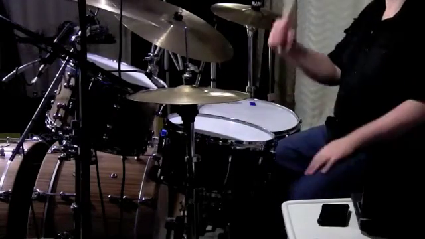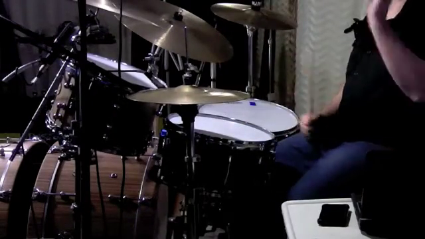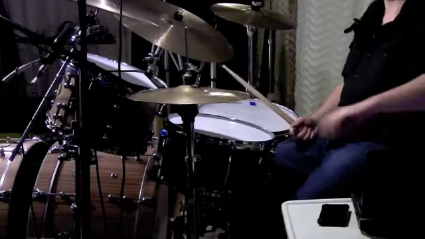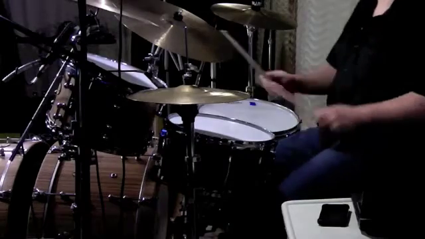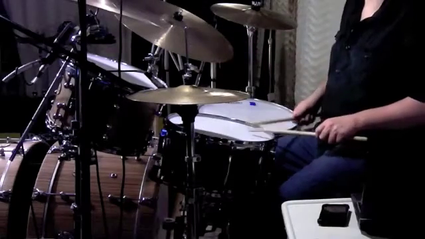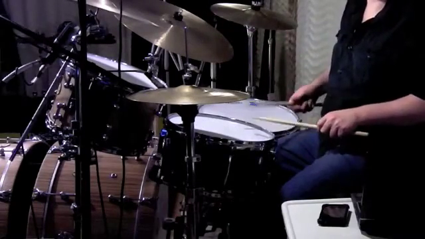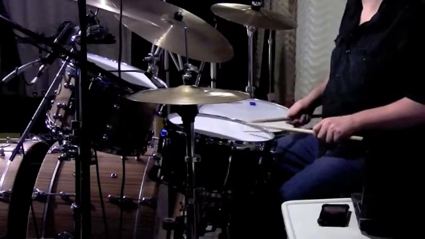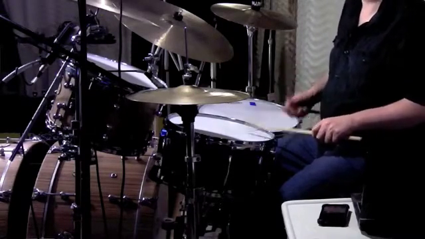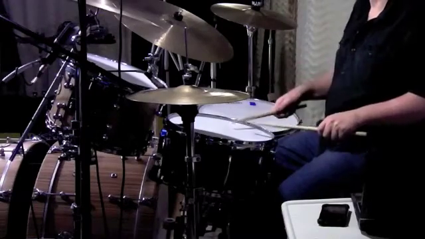Okay, so the first note is a crash, and then when you get to the second bar, I didn't write out another bar, but it's just on the snare on beat 1, right? And so you want to count that: 1 E and a, 2 E and a, 3 E and a, 4 E and a, 1 E and a, 2 E and a, 3 E and a, 4 E and a.